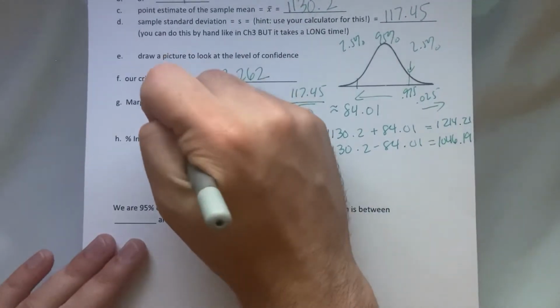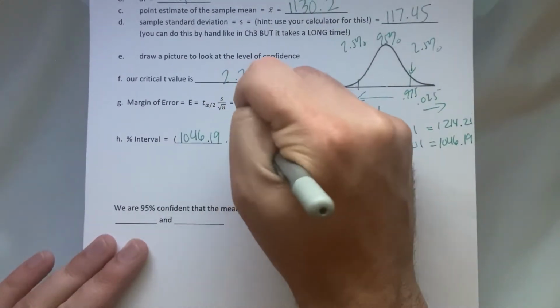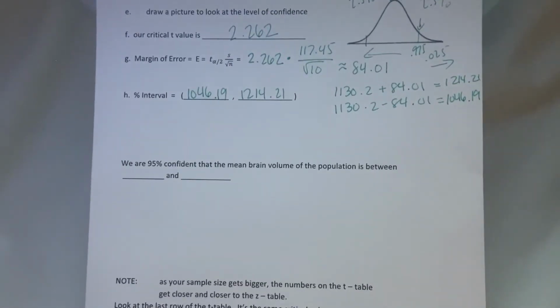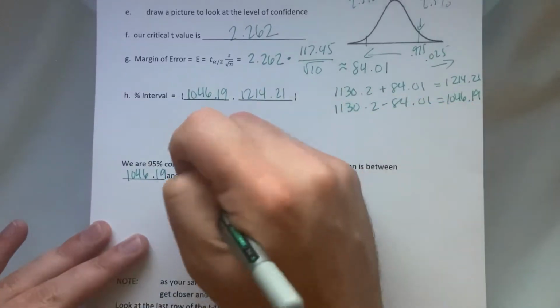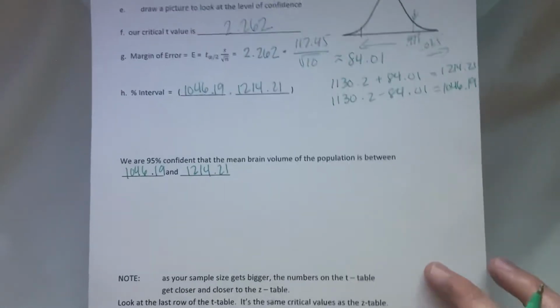So what does that make my interval? It makes it from 1046.19 to 1214.21. What kind of interval is it? It's a 95% confidence interval. So we can say we're 95% confident the mean brain volume of the population is between 1046.19 and 1214.21 cubic centimeters.